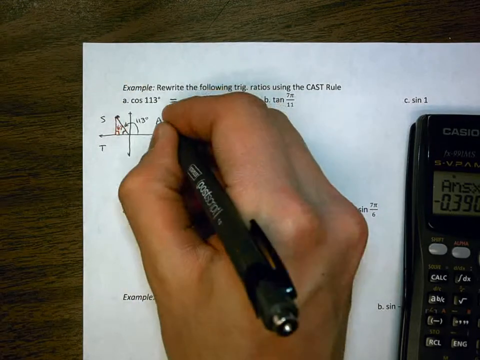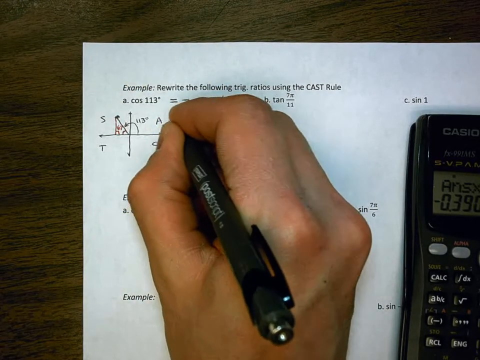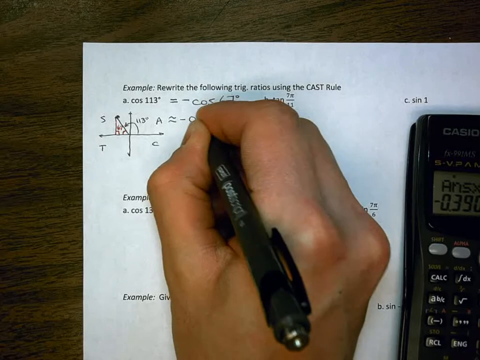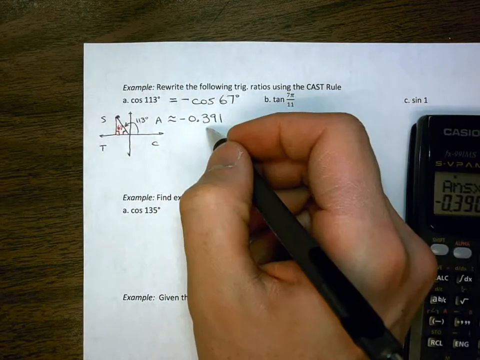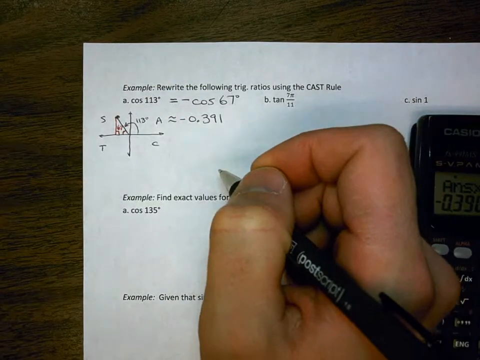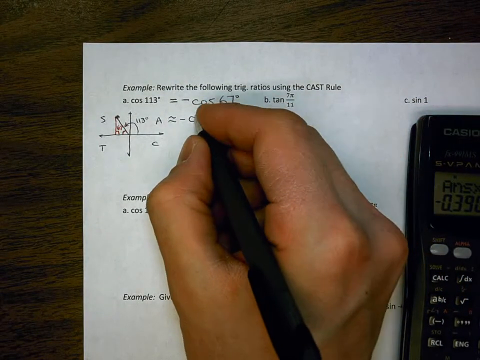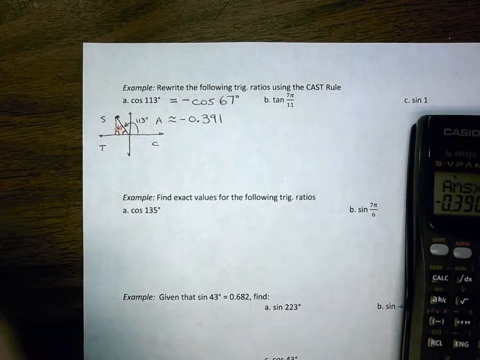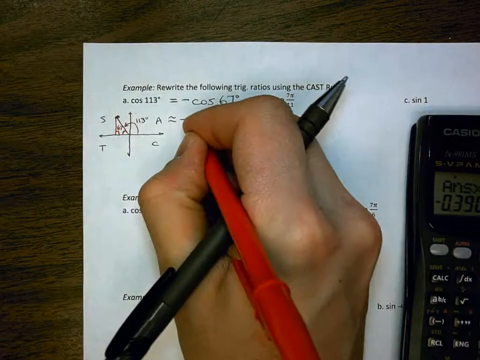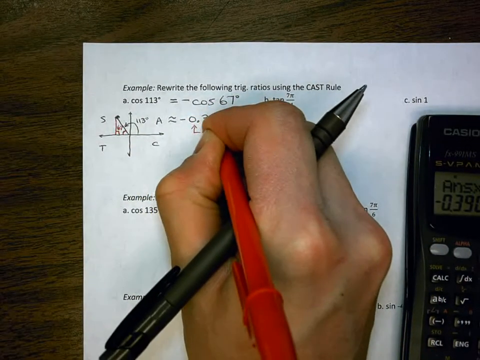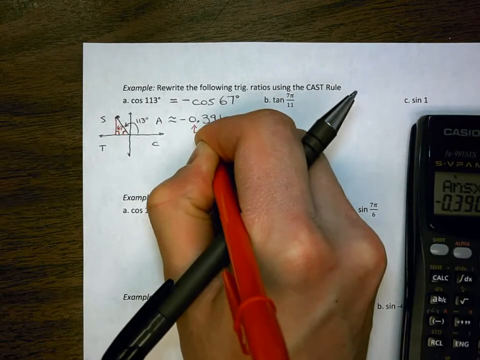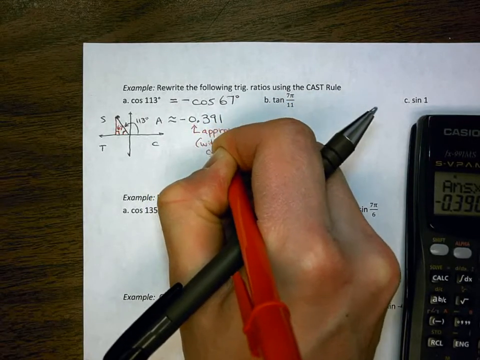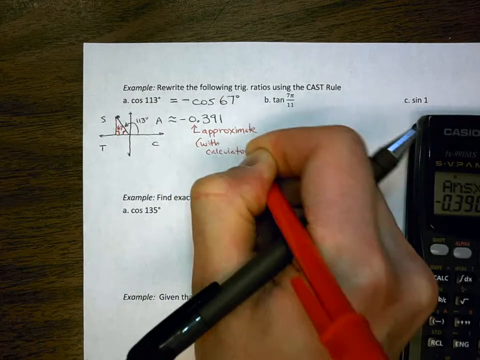So your calculator knows in some cases how to find what this ratio is. But we'll see there are questions where we have to use this property. We have to rewrite using the CAST rule as an acute angle, and this is an approximate value. It's found with the calculator.